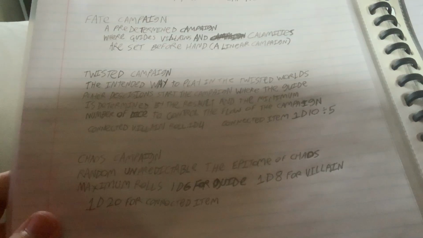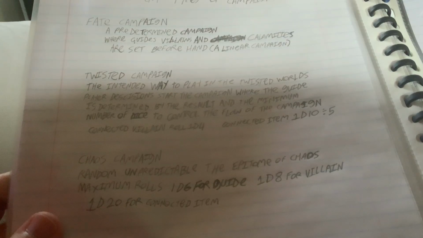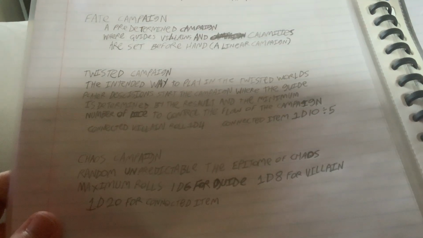The guide. Yeah, I forgo the guide roll in the solo campaign, so I just have a villain. Then I roll for a connected item. Generally, I don't use the D20 for the connected guide and do the D10 by 5 method, you know, for the Twisted campaign. But yeah, completely different.